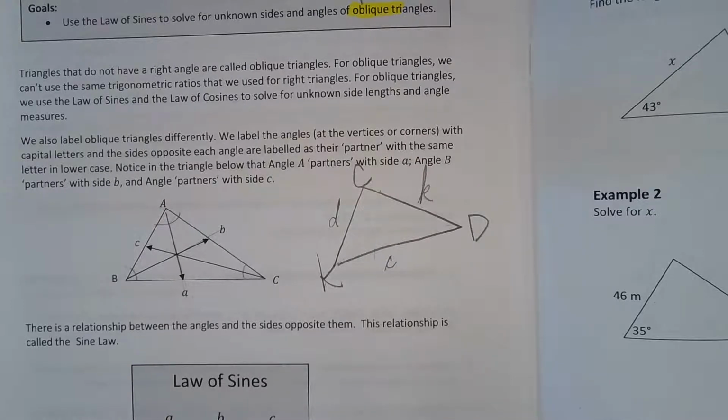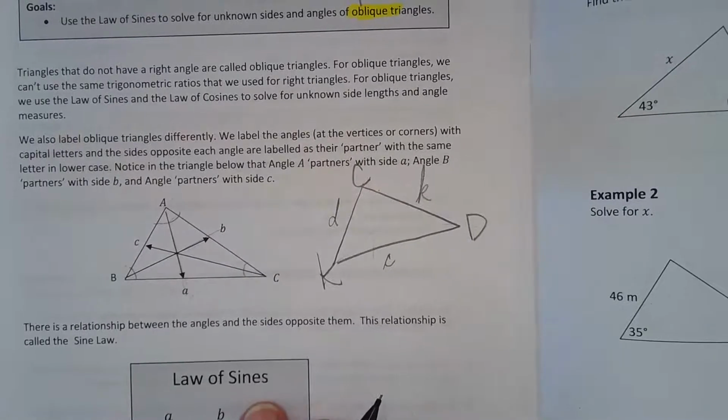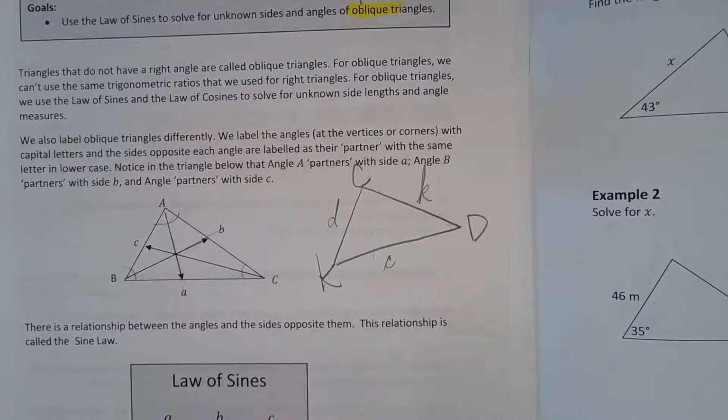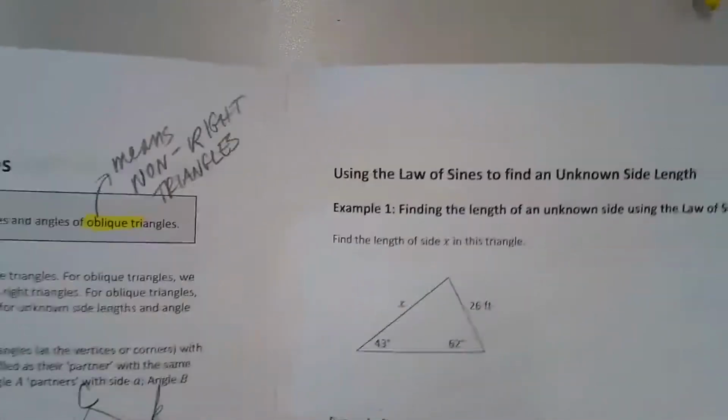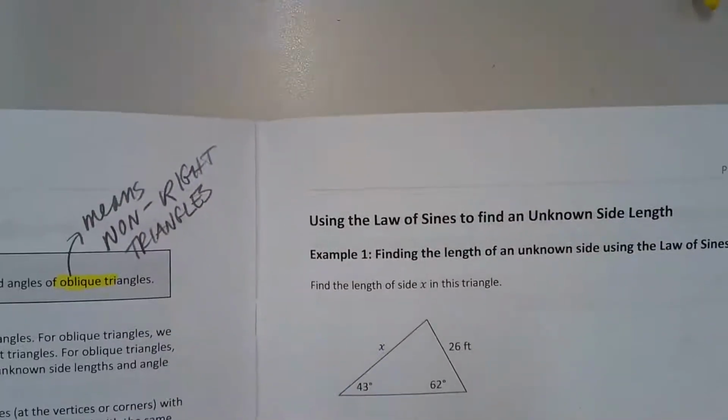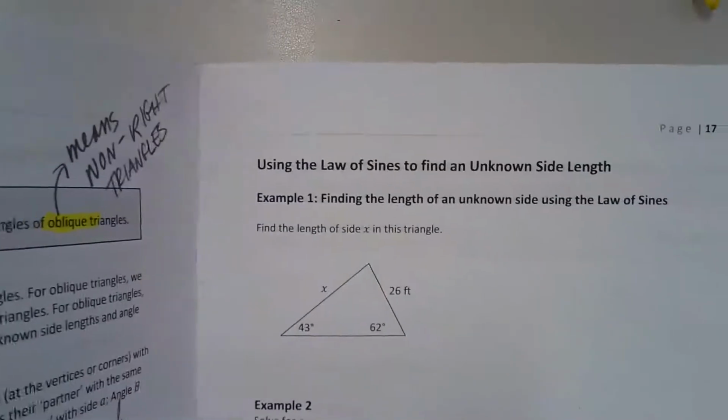You'll notice there's three ratios here, or three fractions, because we have three sides of a triangle. You'll only ever use two of them at any given time to solve, right? Because we just use two for cross multiply, okay? So, using the law of sines to find an unknown side length, okay.